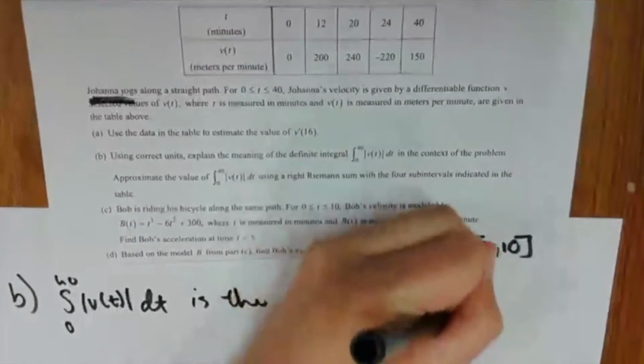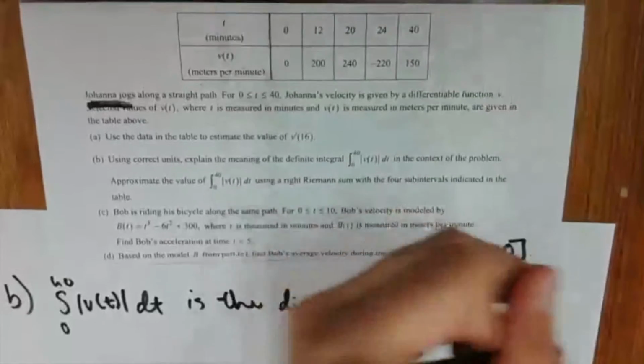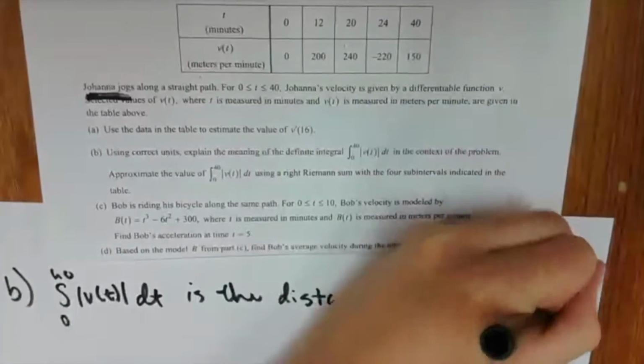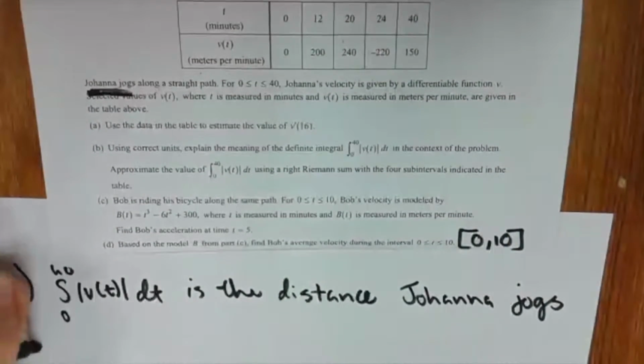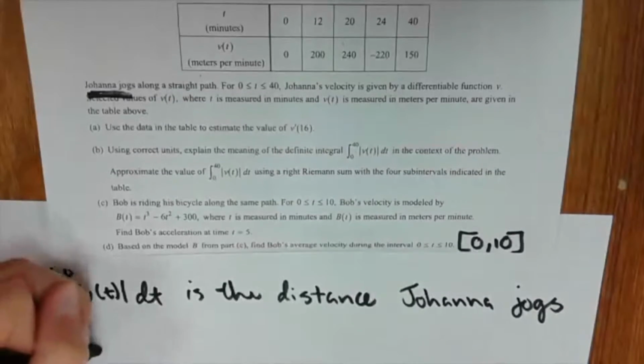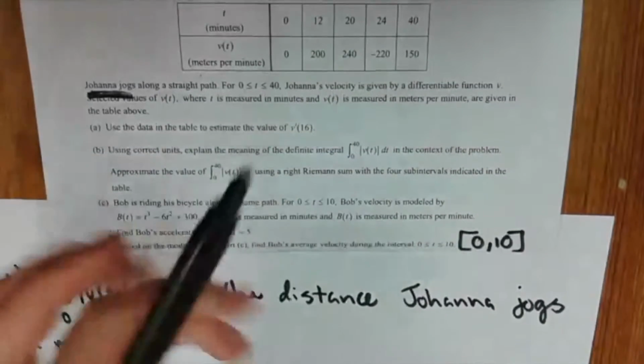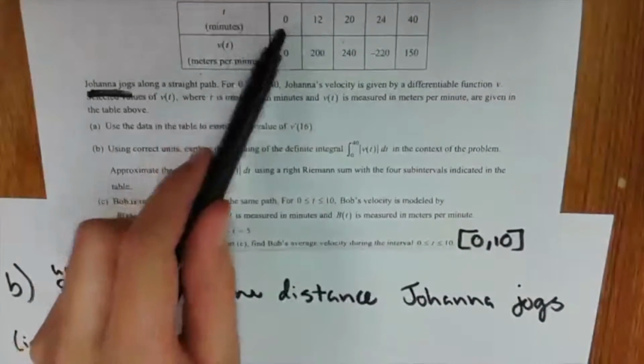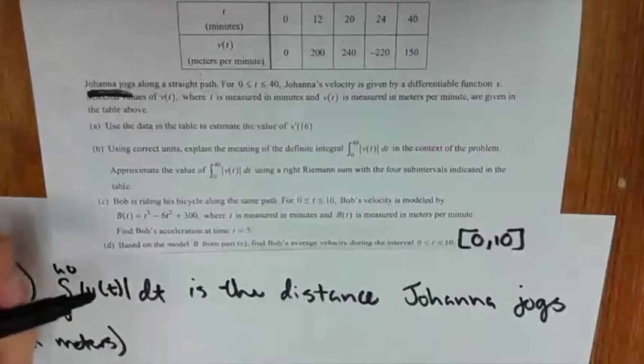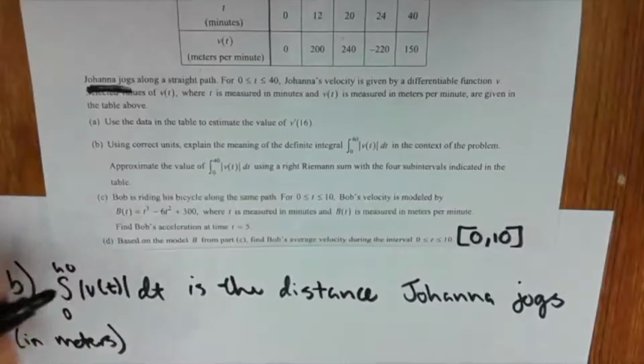Johanna jogs in meters. And we see our time here. It goes from t equals 0 to t equals 40. From time 0 to 40 minutes.